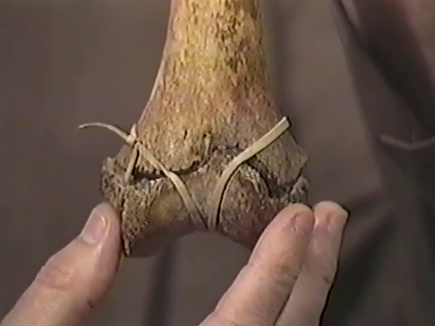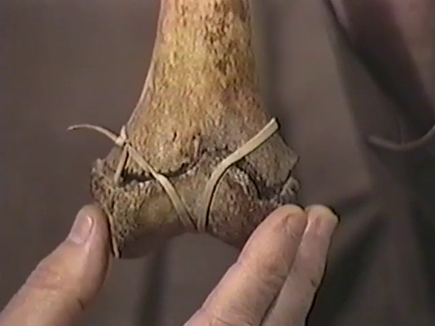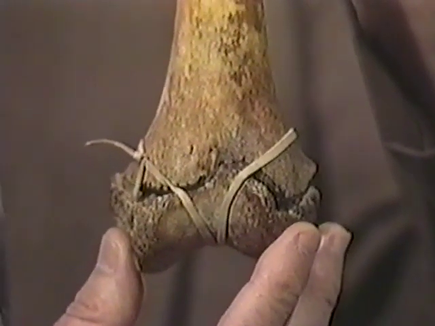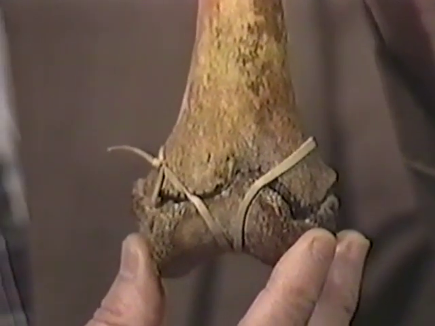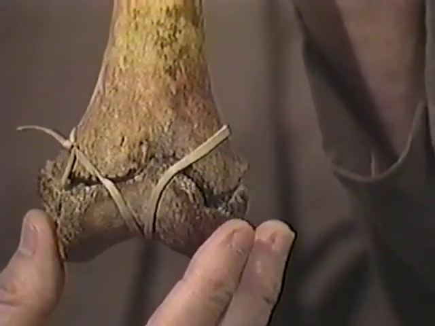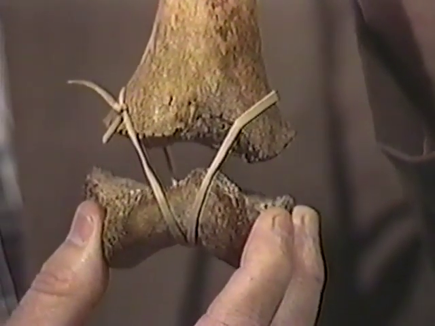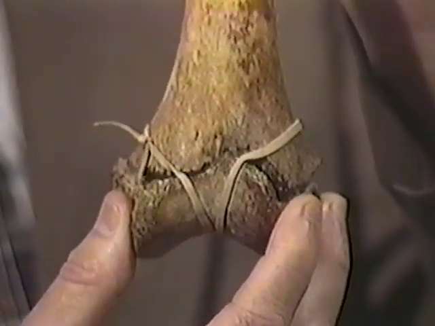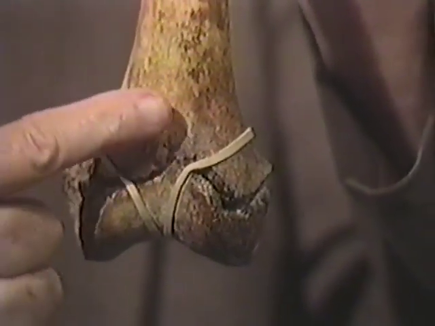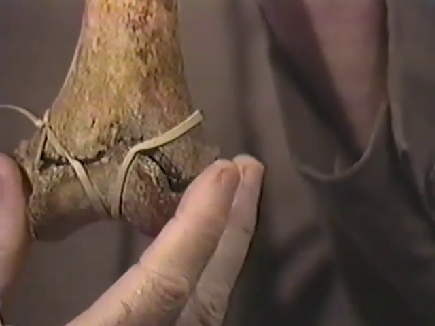This would be the bones in the upper arm, which is the humerus, the bones in the lower arm, which are the radius and the ulna, the bone in the upper leg, which is the femur, and the bones in the lower leg, which are the tibia and the fibula. Now, growth occurs in a line of cartilage. Cartilage is like your ear and your nose. There's a line of cartilage between the shaft and the epiphysis.